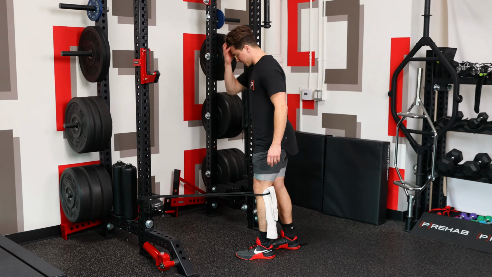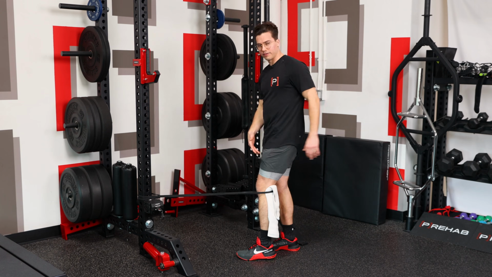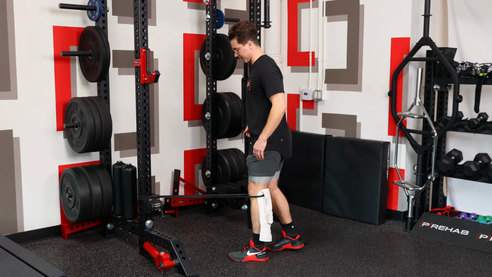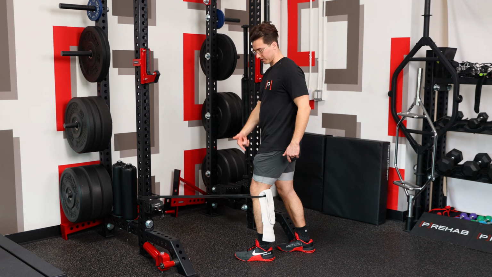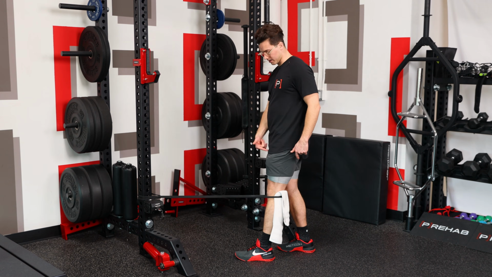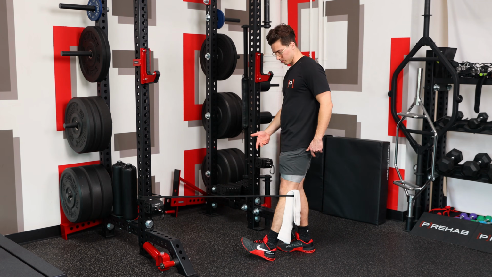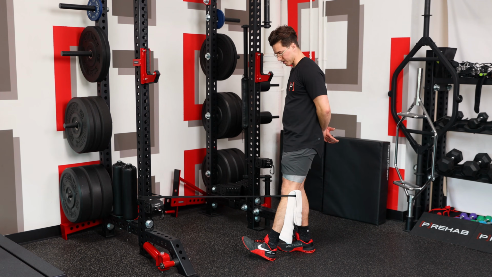First way, less weight bearing, affected leg in front, unaffected leg in back. You're going to start in a knee bend, the foot is flat, and then you're going to extend your knee, straighten your knee, and then start to lift the toes up.